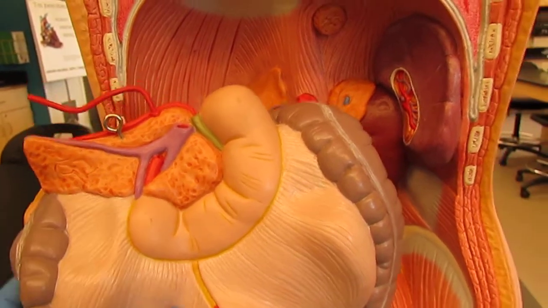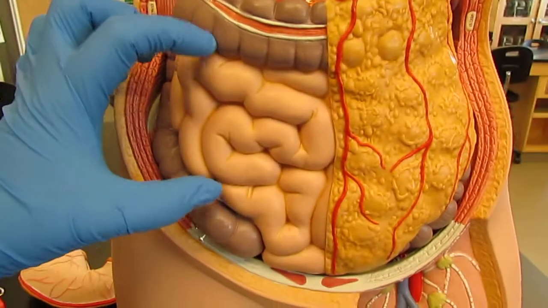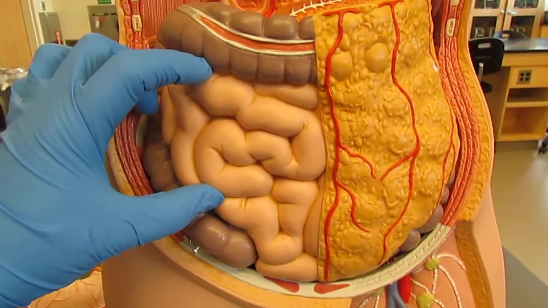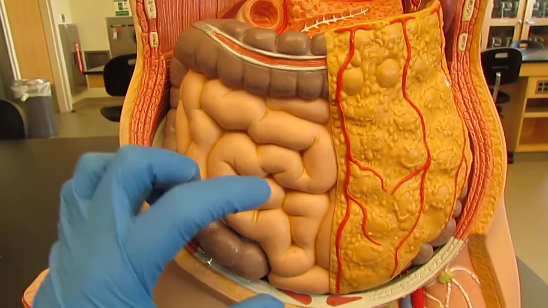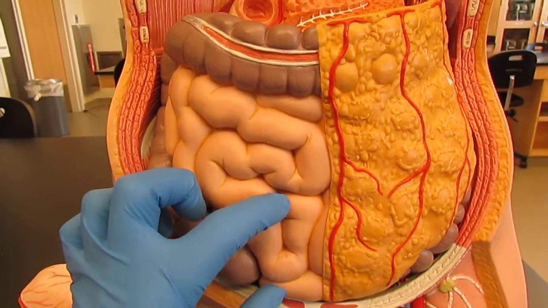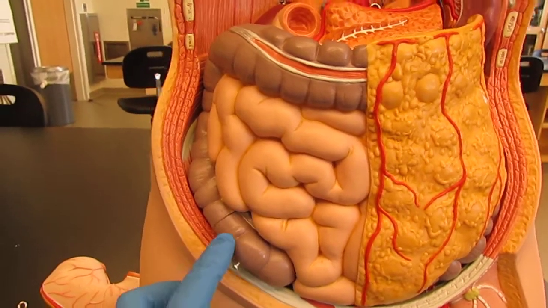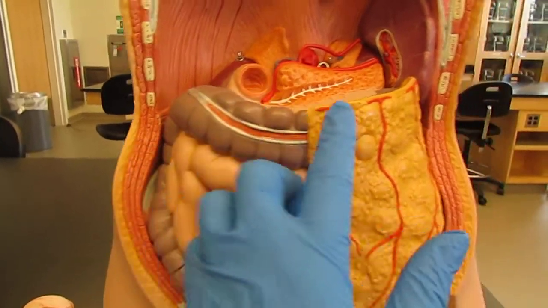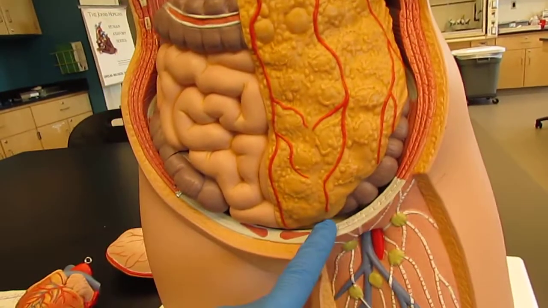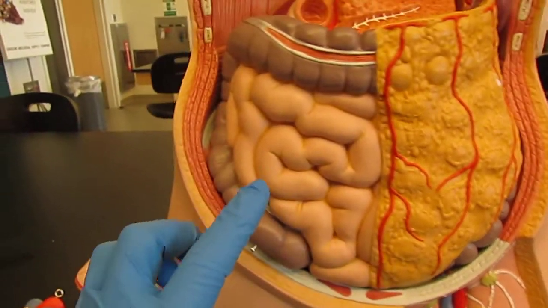Flipping back around, the next section of the small intestine is this right here. This is the jejunum. And finally, we have the ileum. The ileum is going to pass food into the large intestine, and the large intestine wraps up and around and ultimately is going to release feces out of the anus.